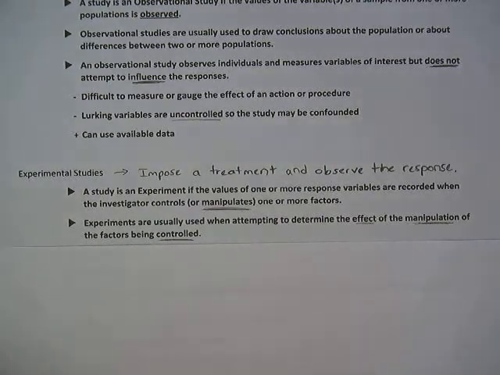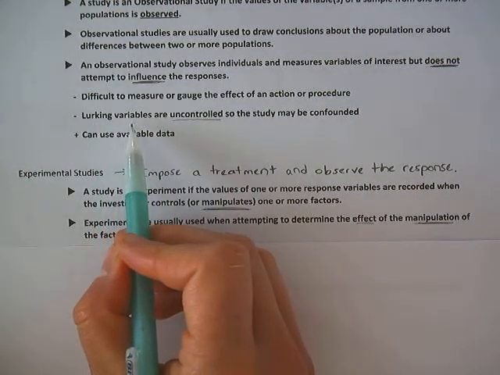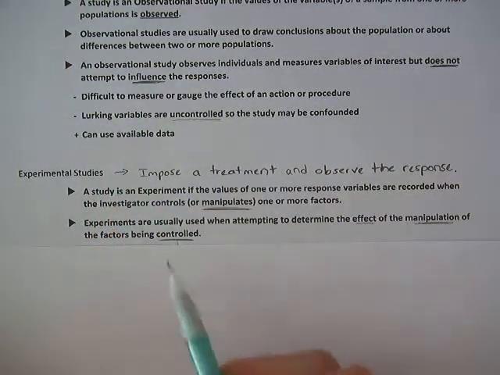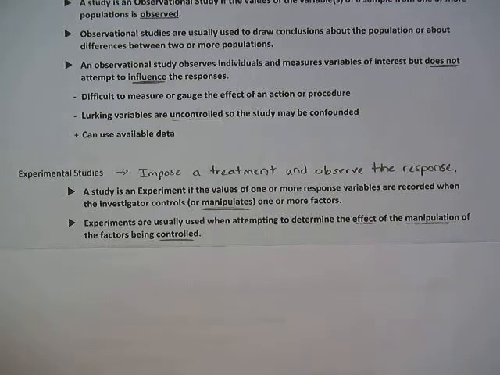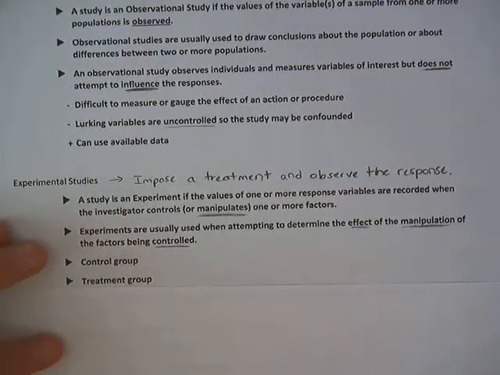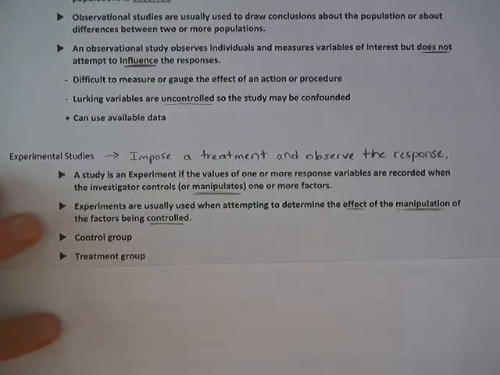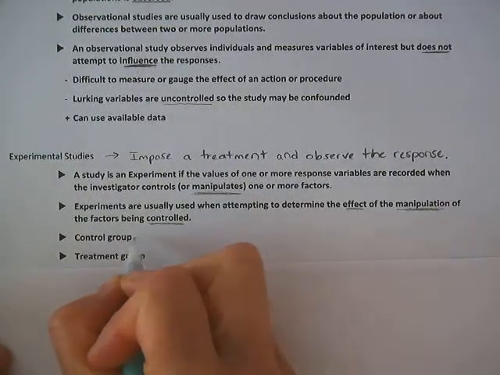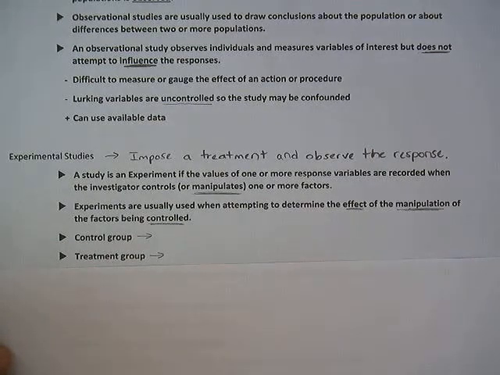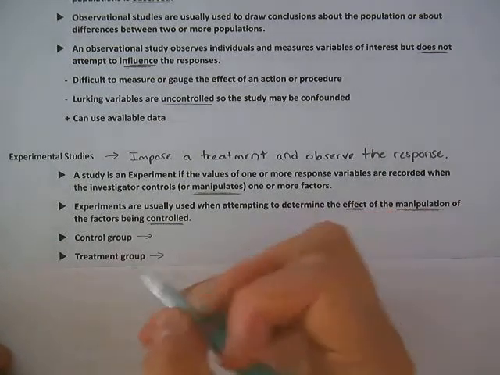Now, not all variables can be controlled, but in an experiment you're going to try, with those lurking variables we talked about a second ago, to kind of weed some of those out. So you're going to do what's called control it. And so that's actually where these next two things come from. With an experiment, usually you're going to have at least these two groups. Sometimes you may have more than this, but I'll talk about that in a second.